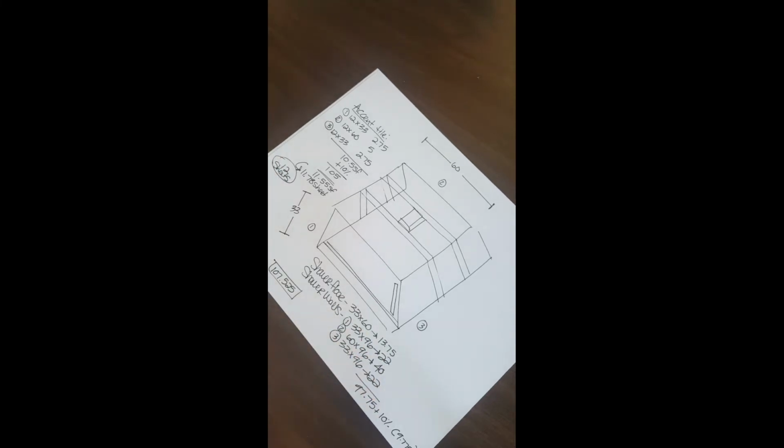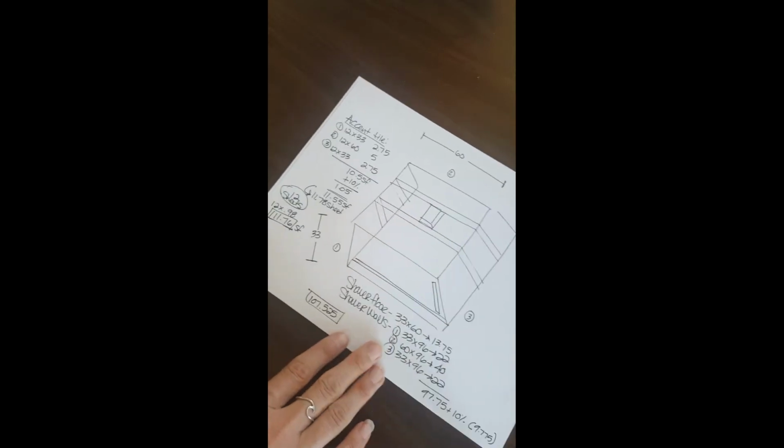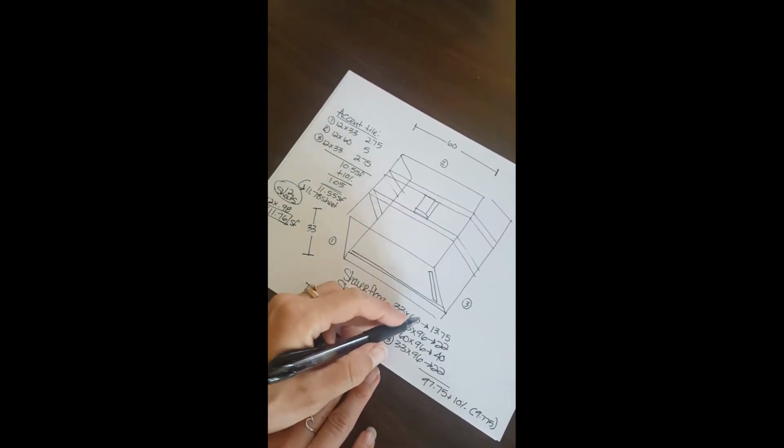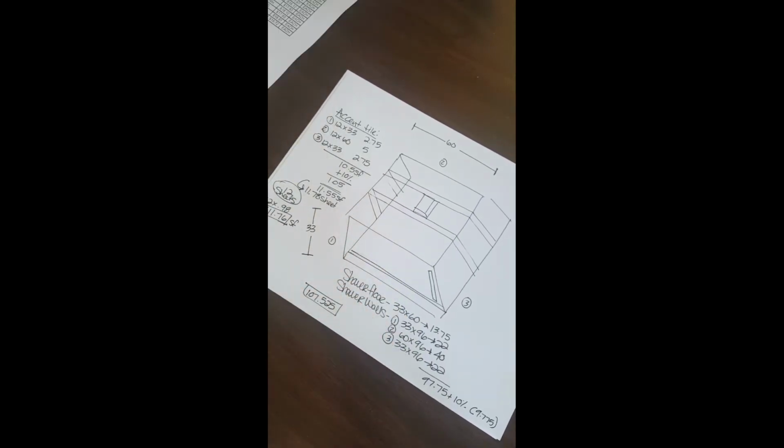So I can also take 12 times 0.98. For my program, I would put in for pricing 11.6 square feet for pricing. So then we do that same thing over here.